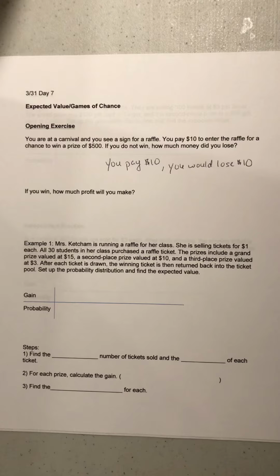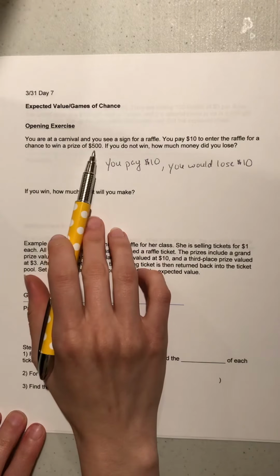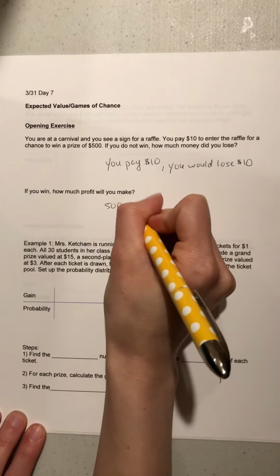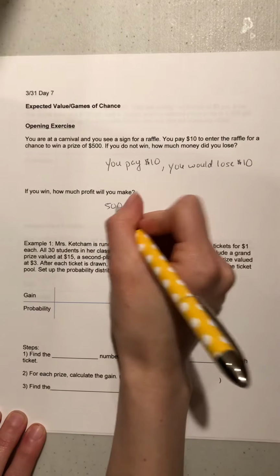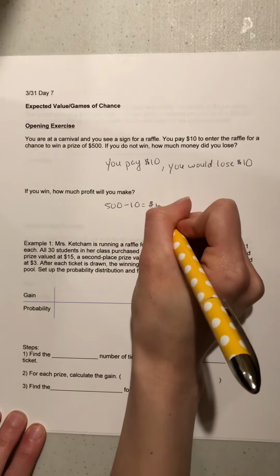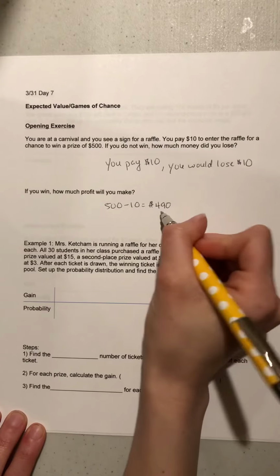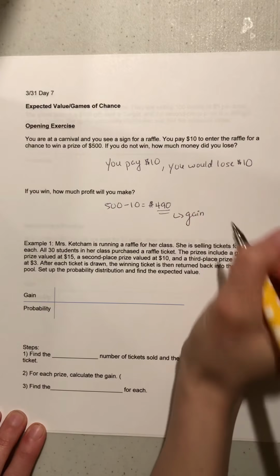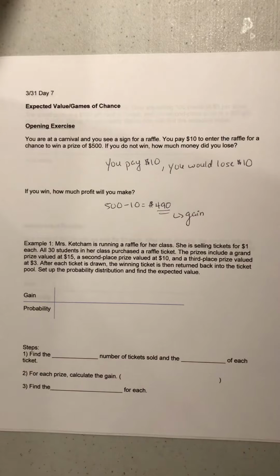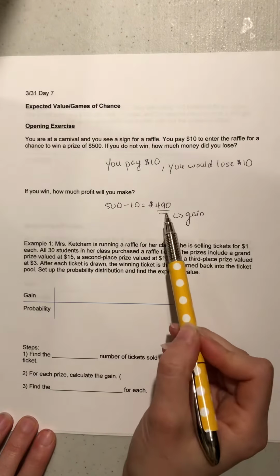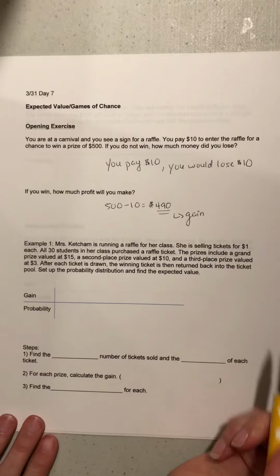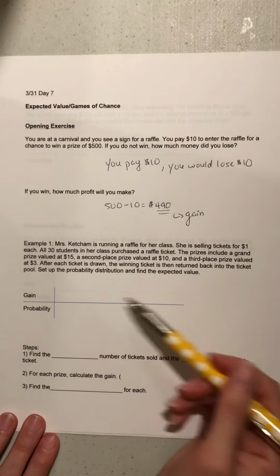If you do win and the prize is $500 and you paid $10, you would do $500 minus the $10 that you paid, and your profit would be $490. That's how much you would gain. Profit is another name for gain. So the prize was $500, but because you spent $10 on a raffle ticket, the amount you would gain is $490. So now we're going to look at probability distribution and putting it into a chart.